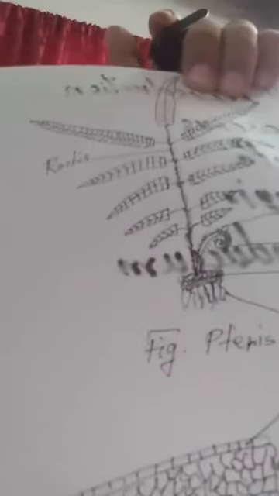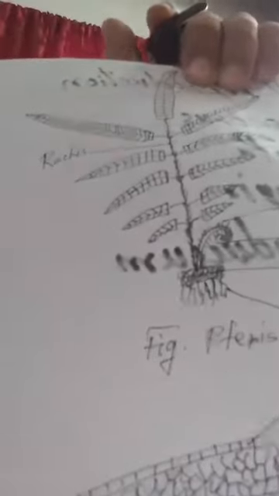And these leaves together is called the frond. Okay, and look at that, there is a curled structure I showed you. In the base there is a curled structure.